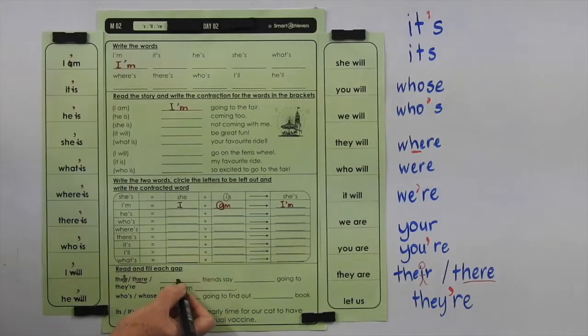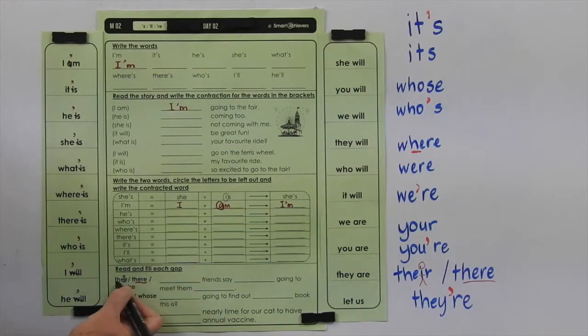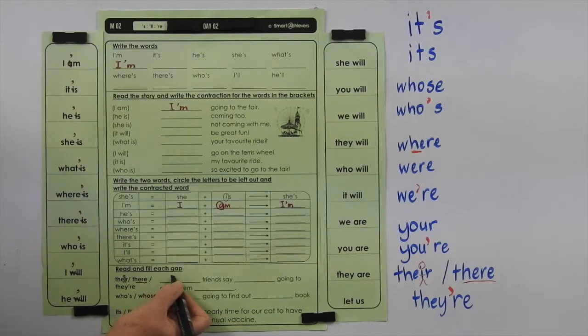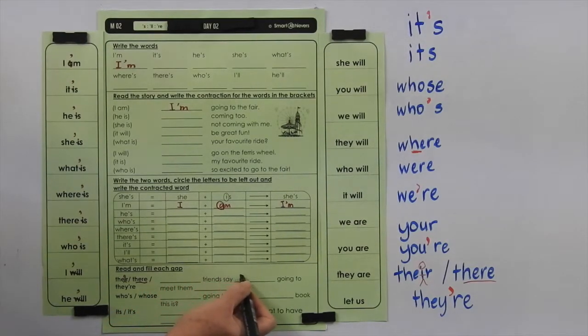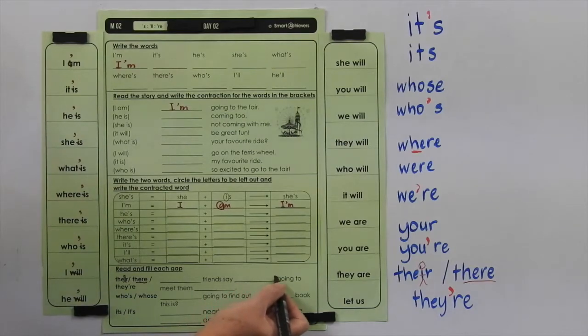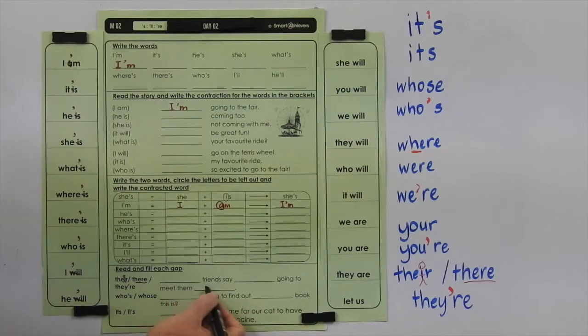So as I suggested yesterday, you use the contraction in its full form to check if it works. They are friends. No. I think the friends belong to them, so it will be their friends. Now if that's the start of a sentence, you also have to remember to put a capital letter. Their friends say they are going to meet them there. So that's not too bad.